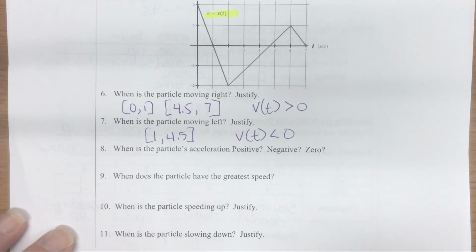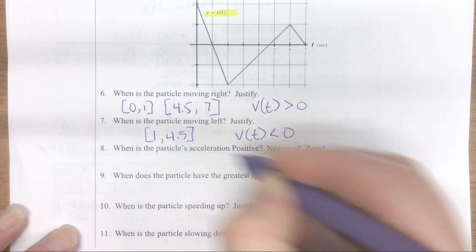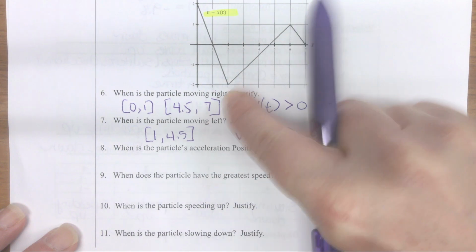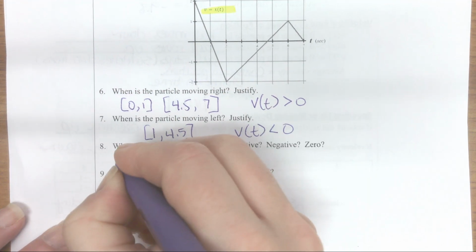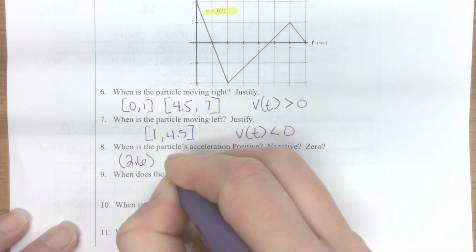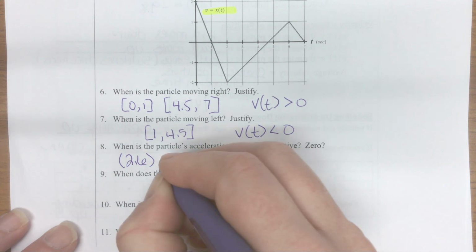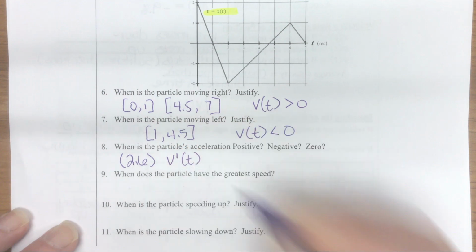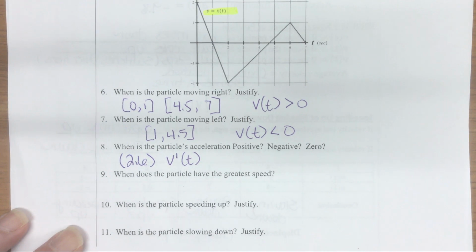Okay, so from 2 to 6, I'm going to write 2 to 6, and this is what I'm going to write. I don't have the acceleration, so I'm going to write that the derivative of the velocity, or the slope of the velocity, if you want to use the word slope, is greater than 0.